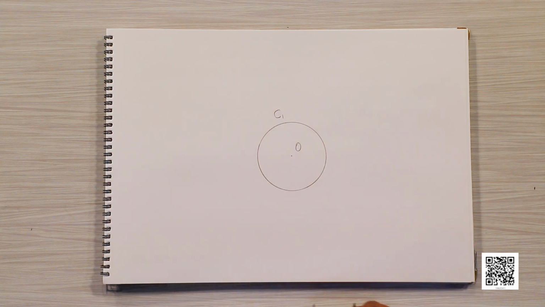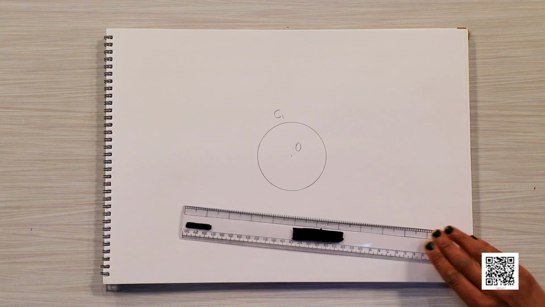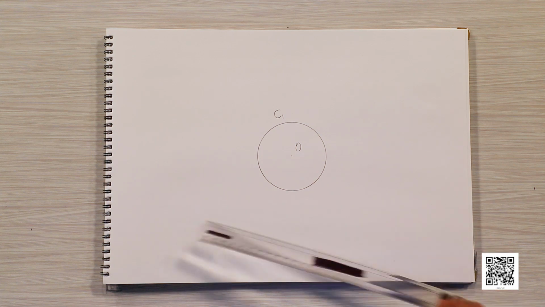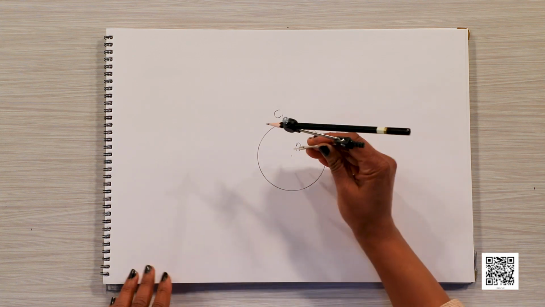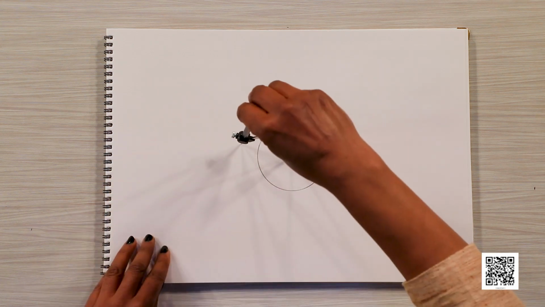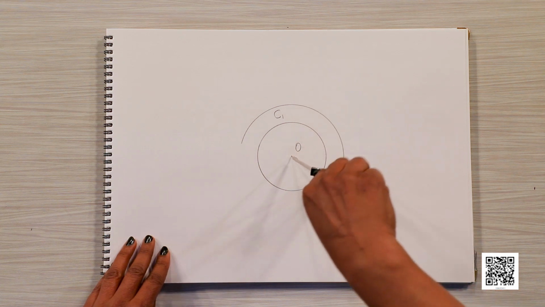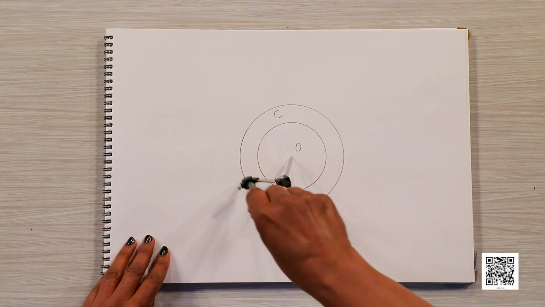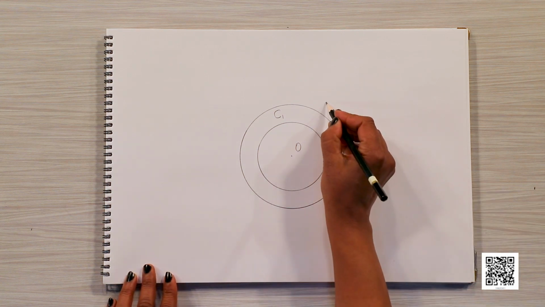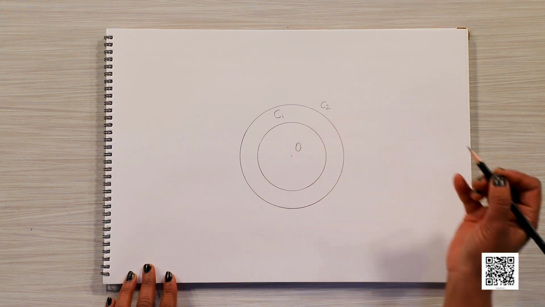So concentric circles have same centers, but the radius of second circle is given to us as 6 centimeters. So taking the same center O, we will draw our second circle of radius 6 centimeters. Let this circle be C2.